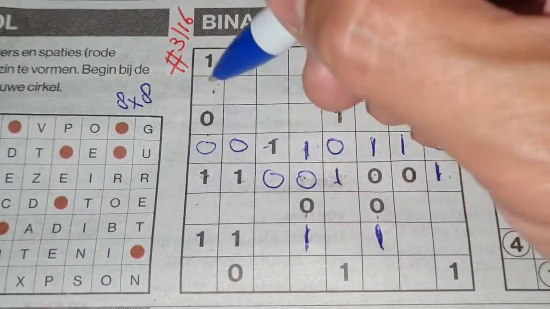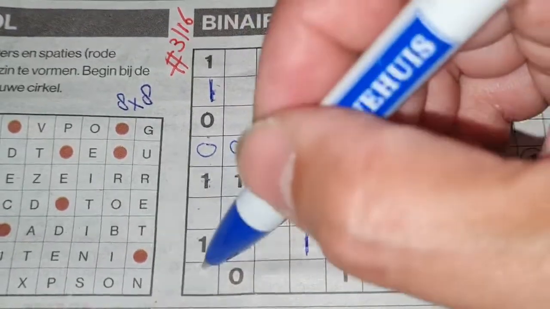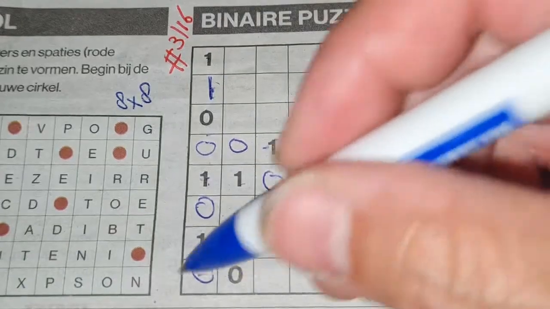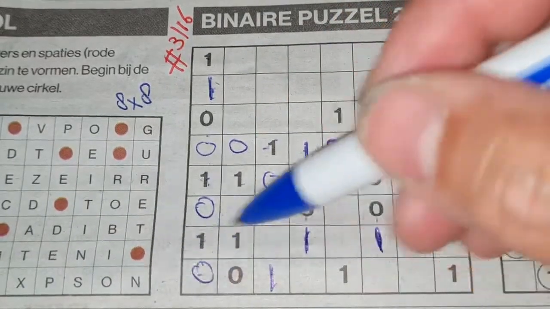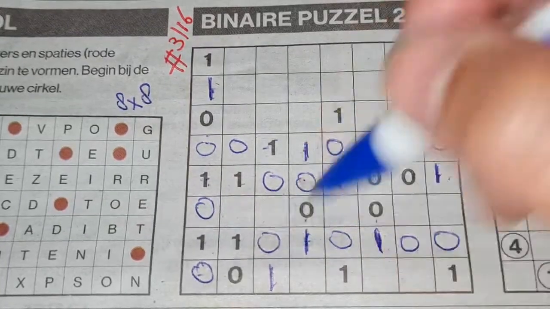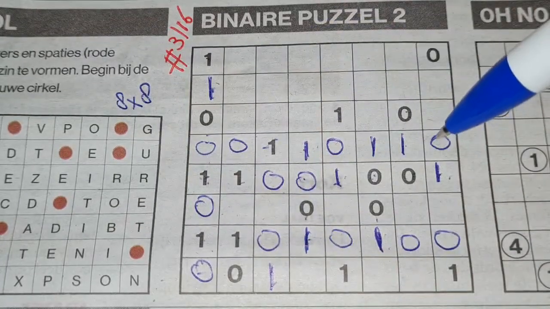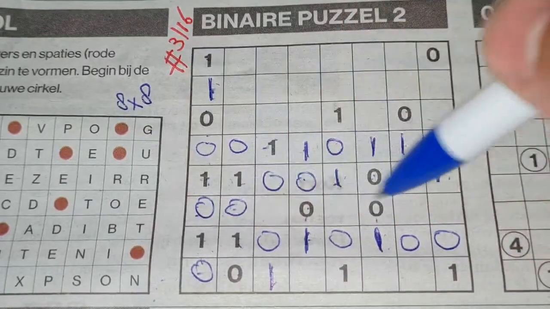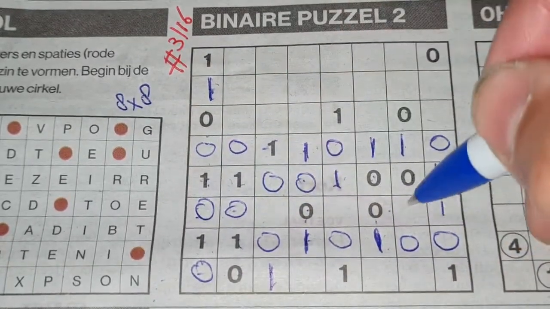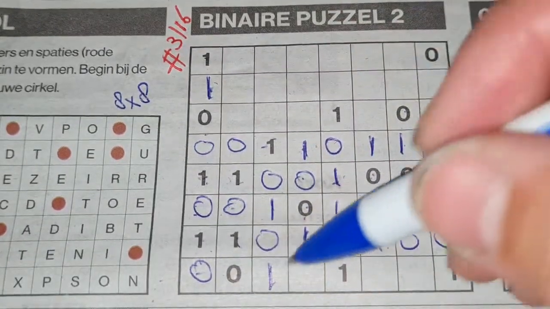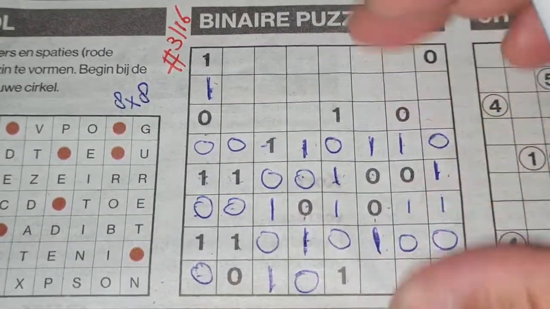Double O, here 1, there 1. Now we have 4 ones, so the rest are O's. Alright. Double O, here 1, there 1. Here we have 4 ones, so the rest are O's. Between 2 ones comes an O. Now we have 4 O's, so the rest are ones. Between 2 ones comes an O.